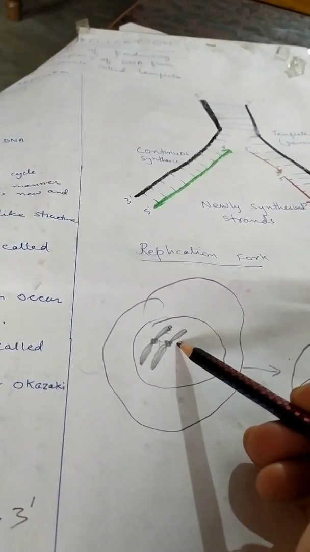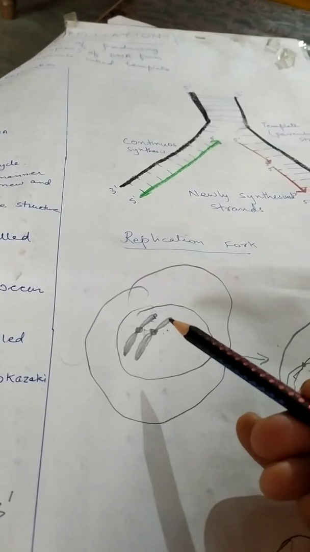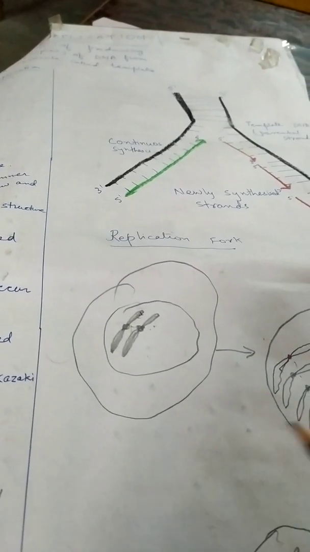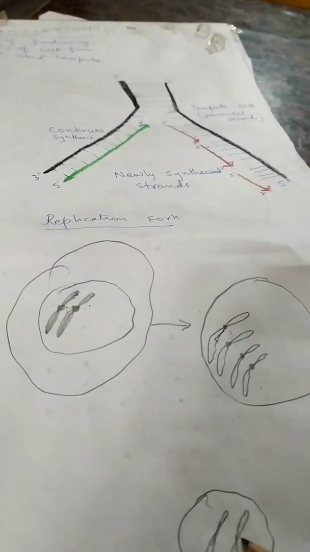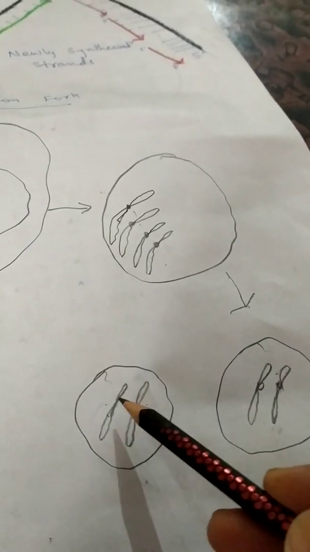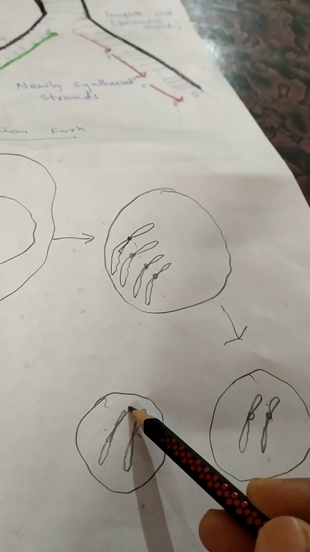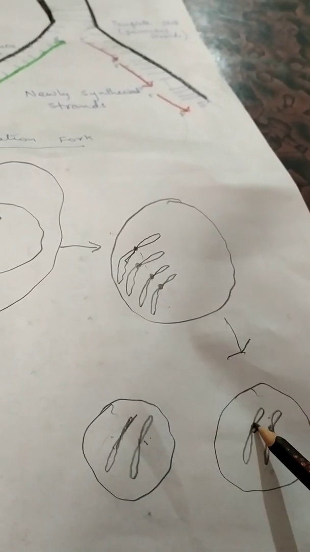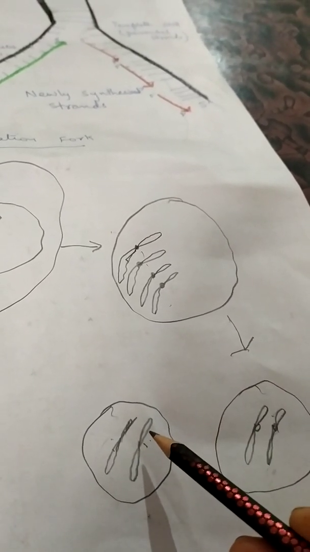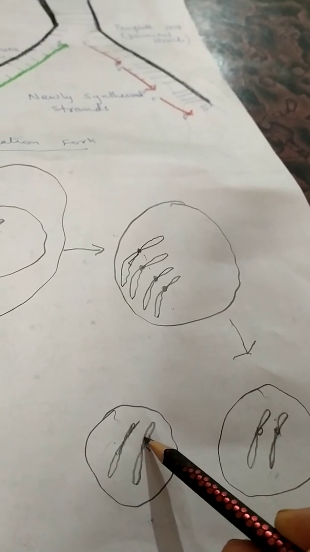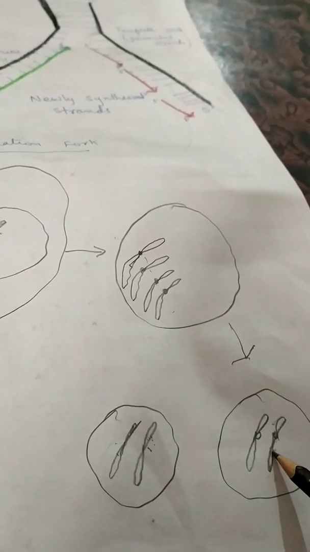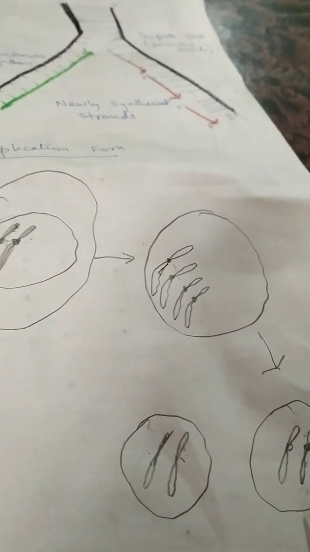Similarly here also, this process goes in the same manner, and here we have 2 copies of DNA. So 1 copy will go to this cell, another copy will go to this cell. Similarly, from another chromosome, 1 copy of DNA will come here, and another copy will go to this cell. So this process is going on in the cell.